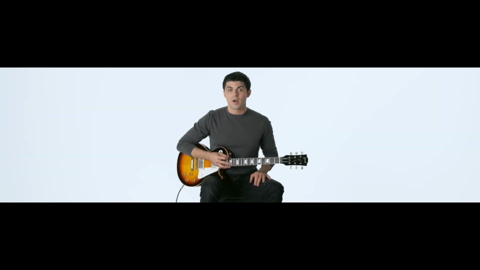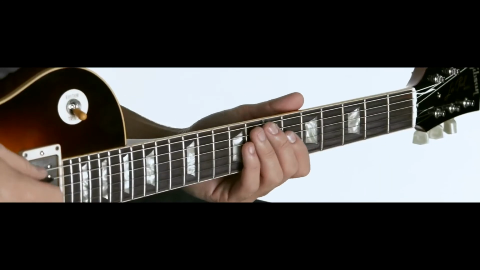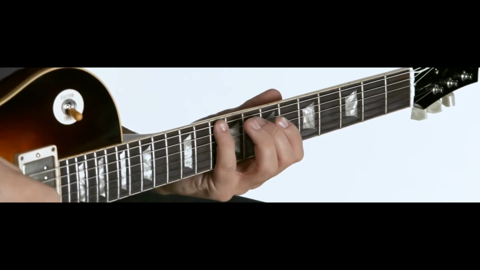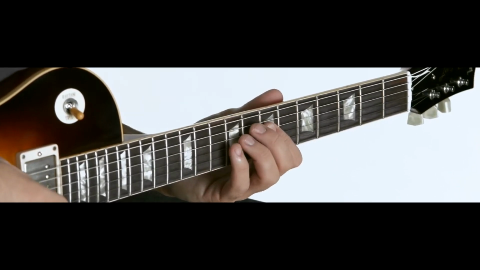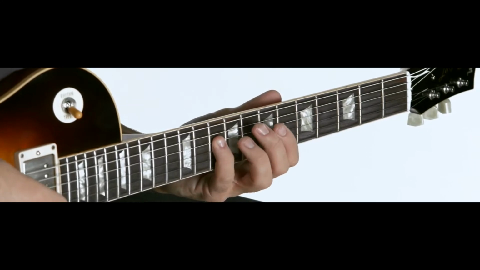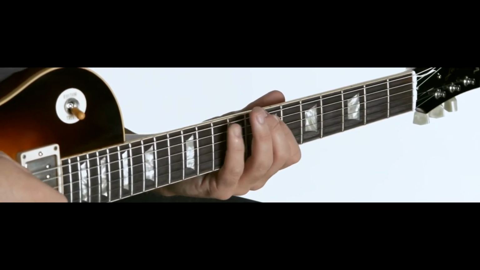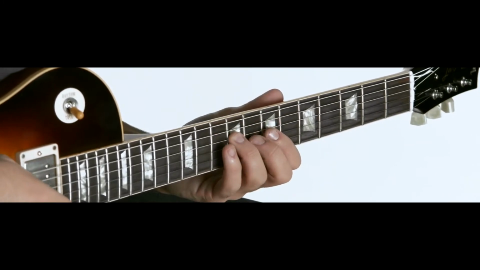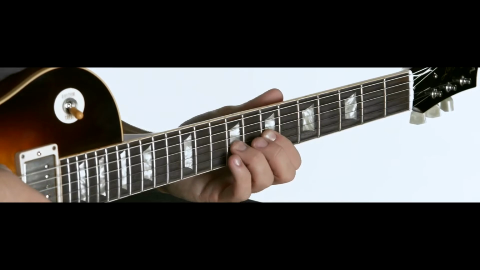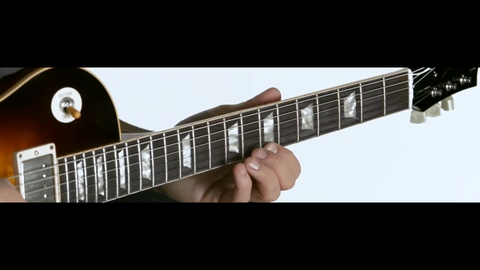To make it easier to talk about the notes of a scale, musicians often give each note a number, like this. The root is 1, 2, 3, 4, 5, 6, 7, and back to 1. Play the C major scale again, and I'll call out the numbers. 1, 2, 3, 4, 5, 6, 7, 1, 2, 3, 4, 5, 6, 7, 1.